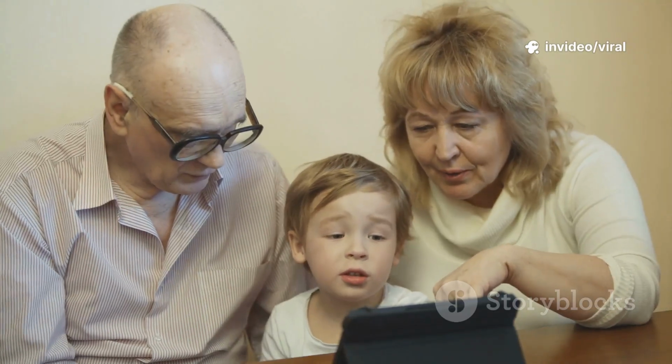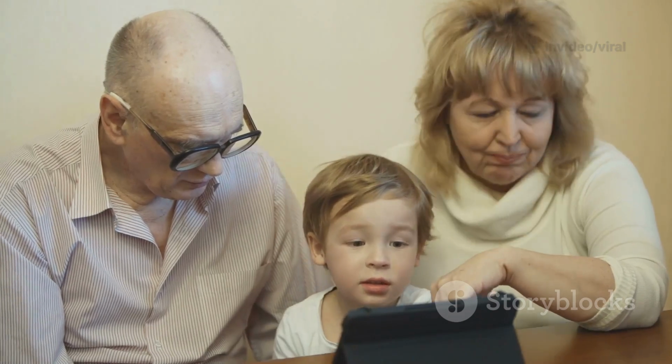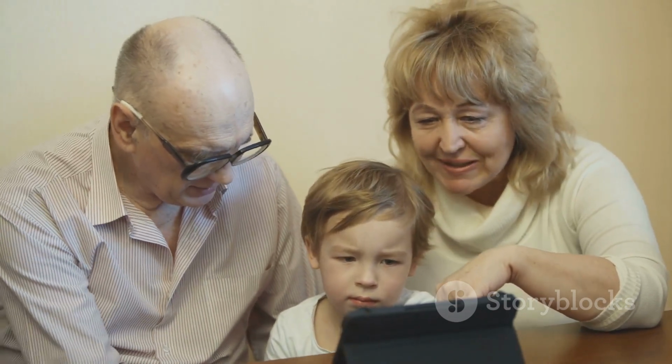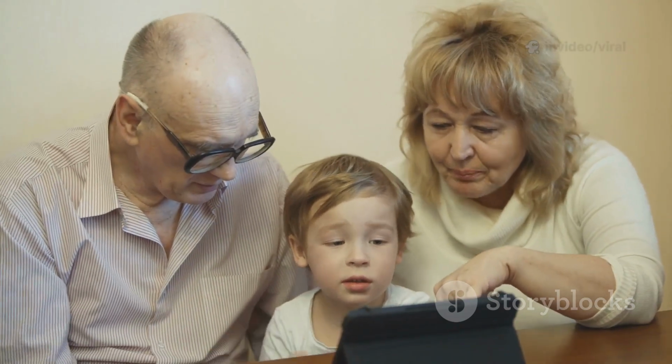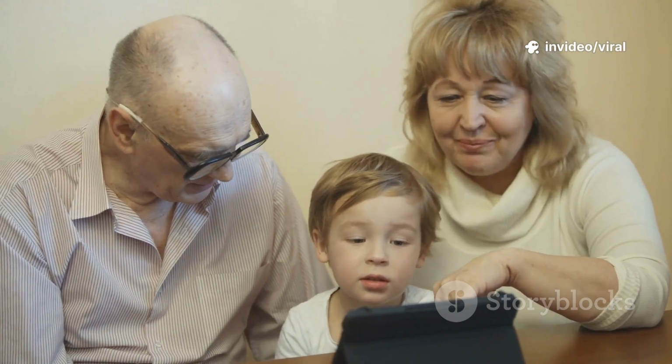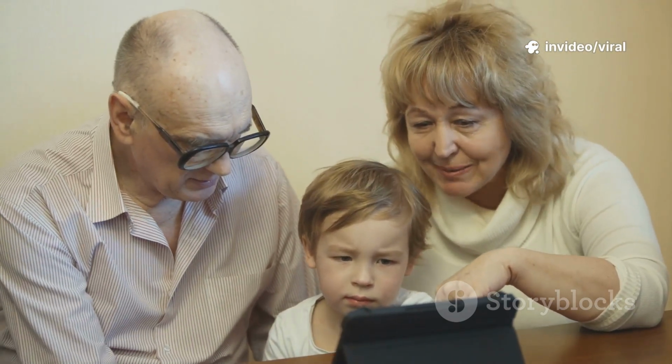Imagine preserving your stories and voice for future generations, an interactive family archive. Your loved ones could interact with your AI clone, hearing your stories and advice long after you're gone, keeping your memory alive in a truly interactive way.